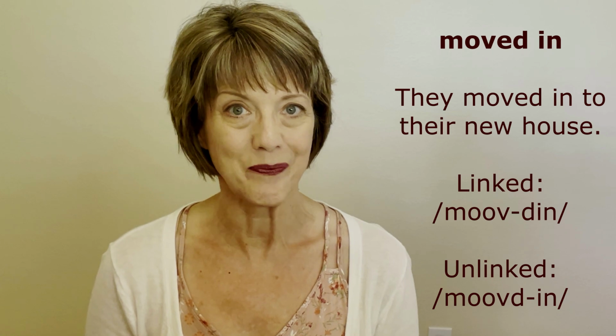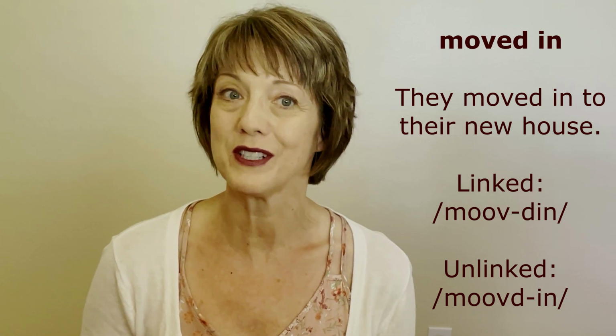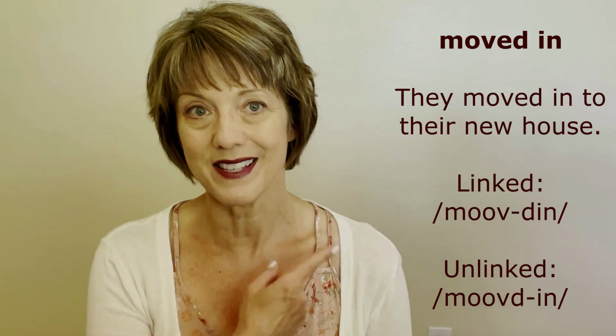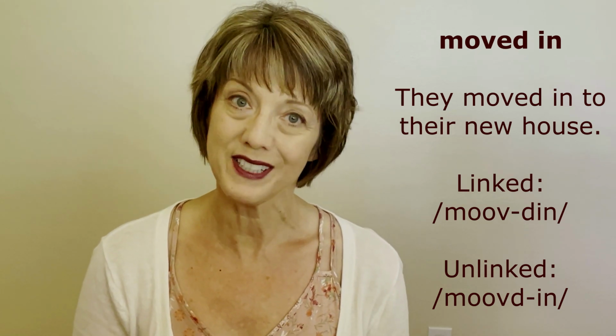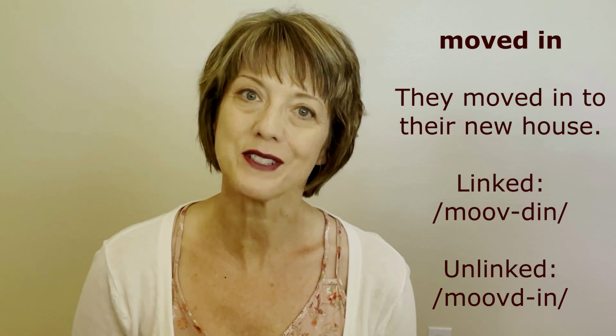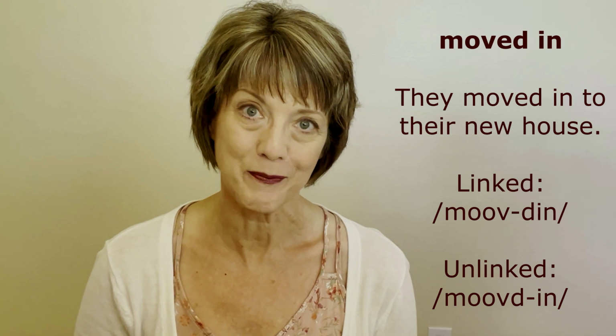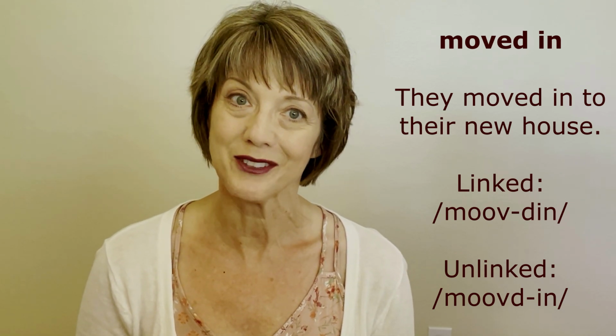If we take the phrase moved in, as in they moved into their new house, a native speaker would link it like this: moved in. That final D becomes the beginning of the word that starts with a vowel. Moved in.